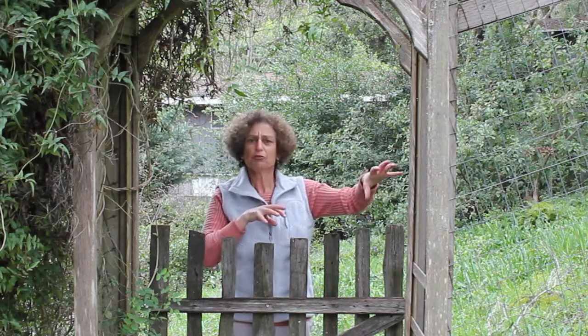You can say, do I really want this tree here? Maybe I'll try moving it over here. But before I go any farther, I just want to point out where I'm standing.